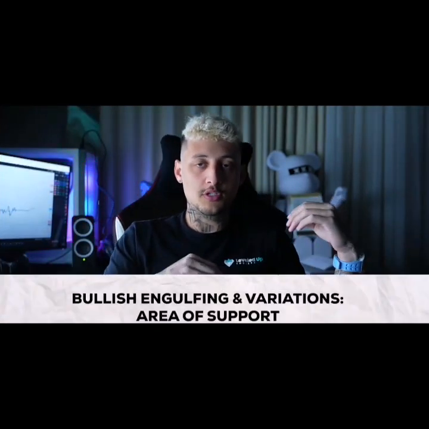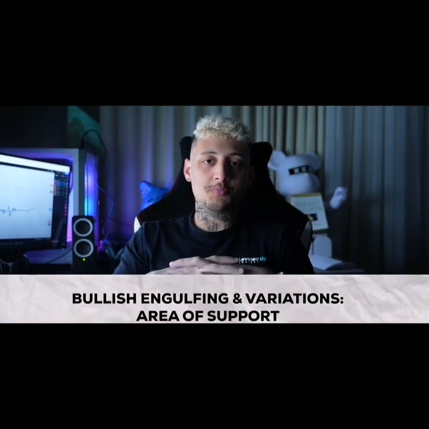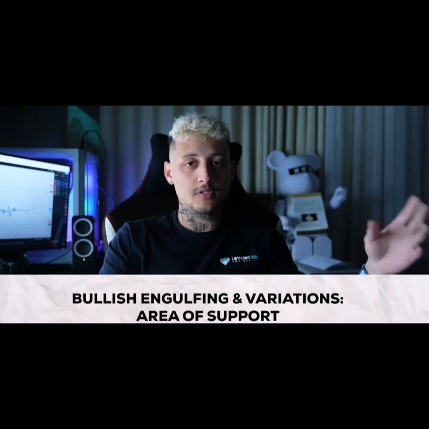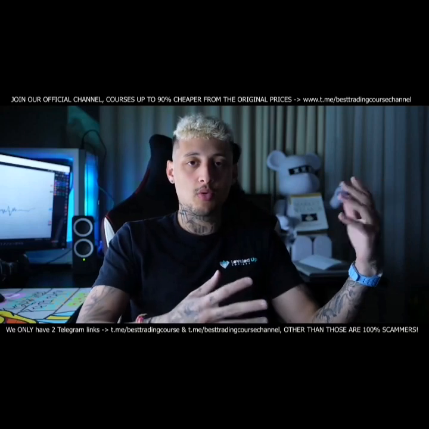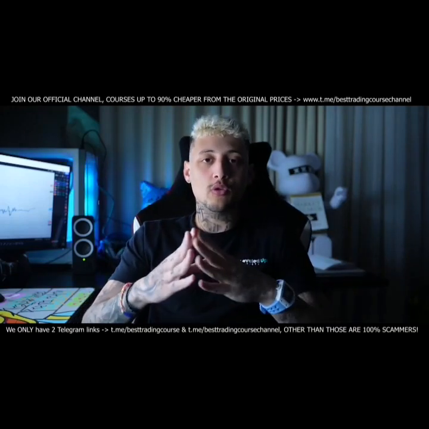So typically with your bullish engulfings or your bullish variations, you're going to want to take these positions at an area of support. It's not about the what, more important, it's about the where. You can see random bullish engulfings and bullish variations probably throughout the entire price action chart. But remember, you have to wait for price to get into your entry zone, which typically is going to be a level of support.